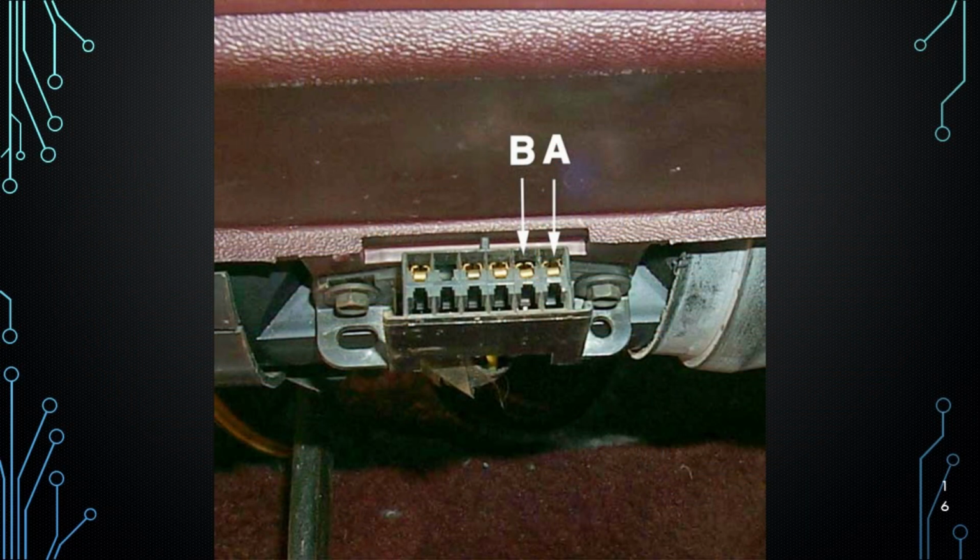That would be number 16. There's a call out on here, and you see A and B. First off, what is that connector for? And then what was the call out for A and B?